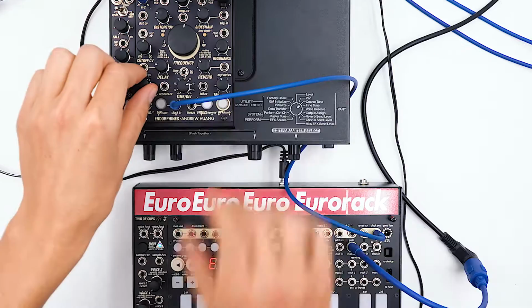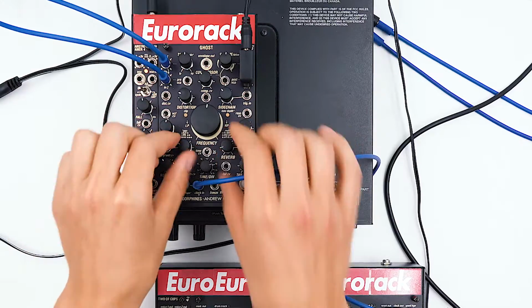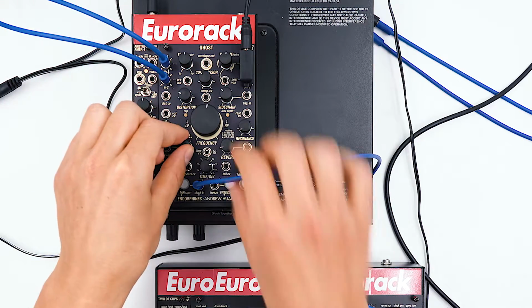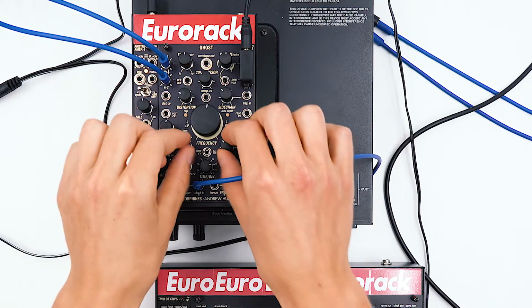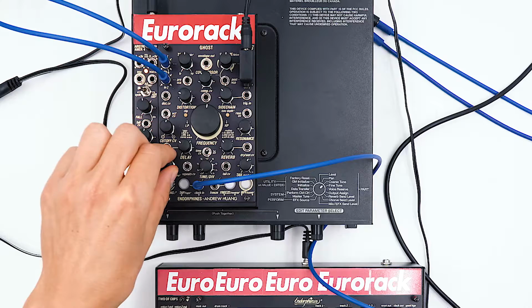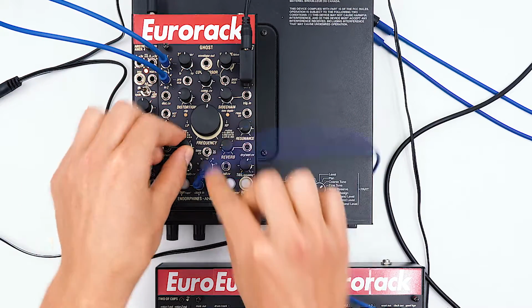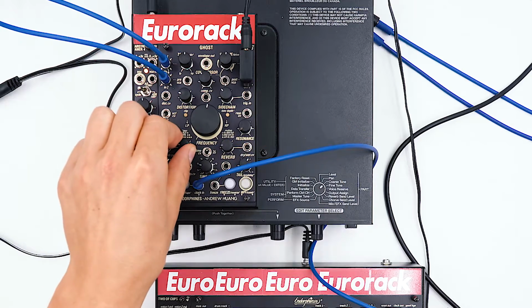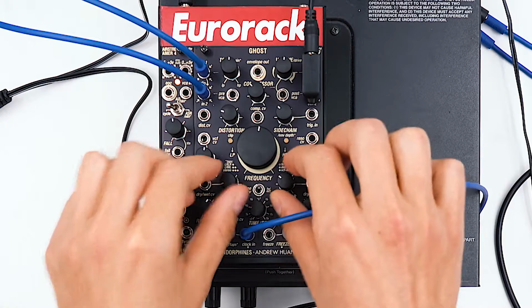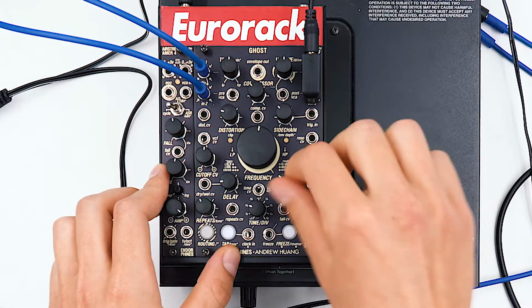And to the next one. Let's change delay time. Patterns. Let's disconnect the clock so we can go a bit faster with the delay time.